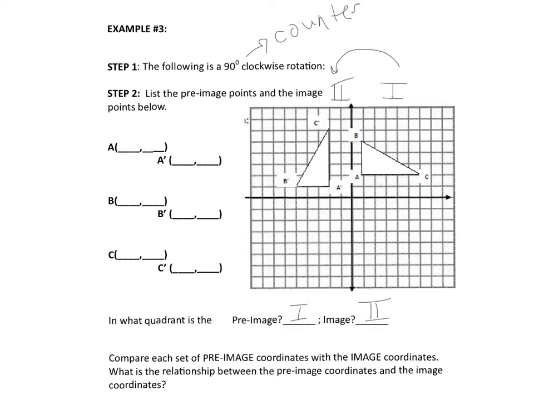So we are asked again to list the coordinates for the pre-image and the image. For point A, it is located at 1, 2, meaning you went over 1 and up 2. A prime is at -2, 1, meaning you went to the left 2 and up 1. Point B is at 1, 5, and B prime is at -5, 1. Point C is at 6, 2, and C prime is at -2, 6.